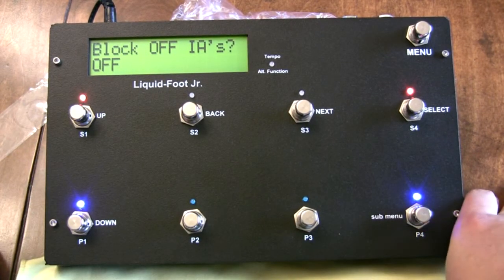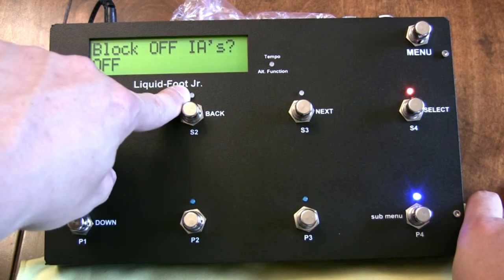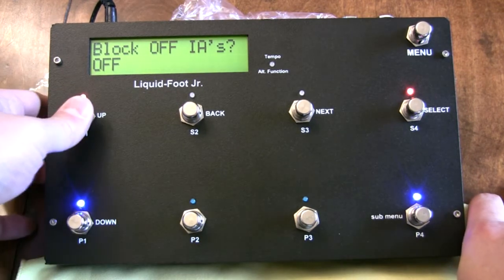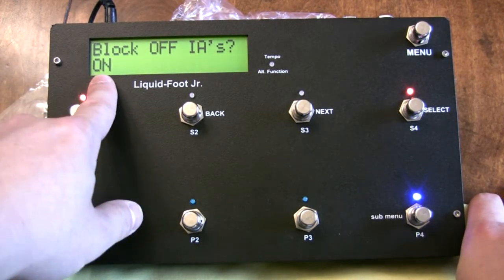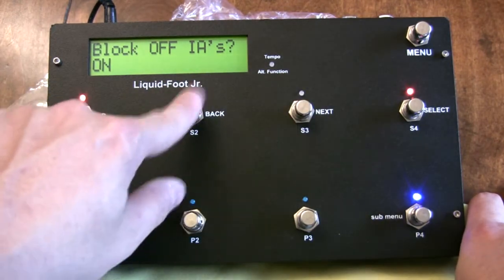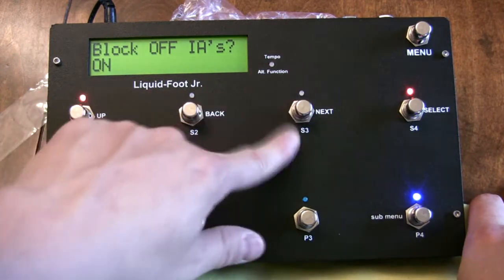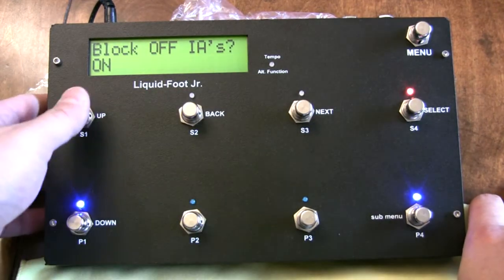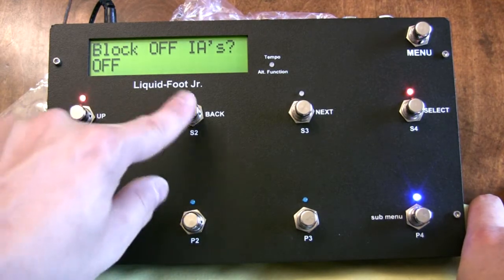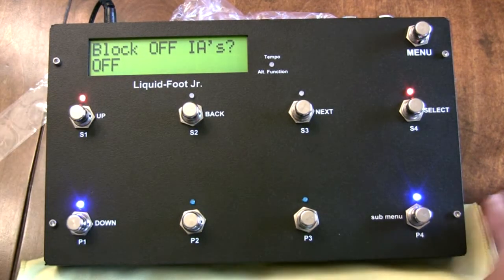Block off IAs. If we have an IA switch that's in an off state, not a red state, but an off state, whether we visually see it or not, if we turn the block off IAs feature on, then by pressing it in live mode, in a preset mode, it will not trigger the IA switch, it will block it. So it assumes you stepped on it by accident. Some people like that, some don't. By default it's off, which means if you step on it, it'll turn green and it'll turn that IA switch on for the moment.